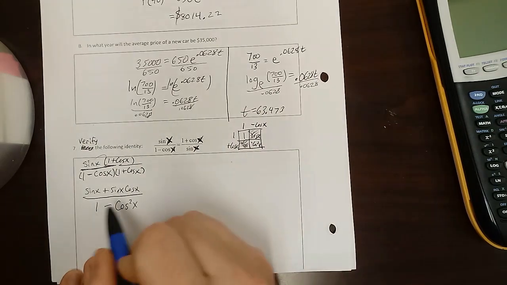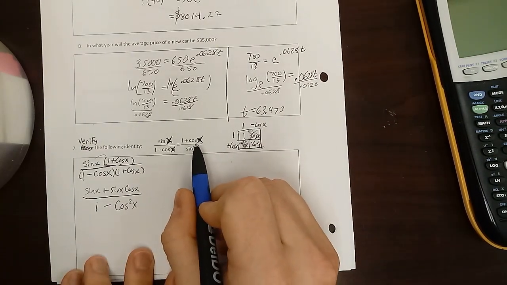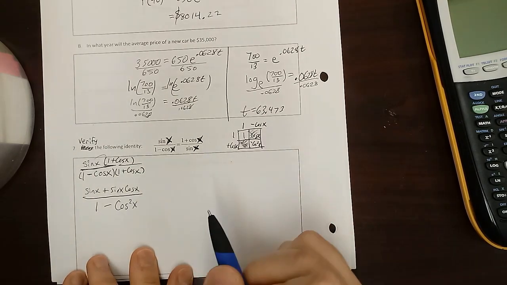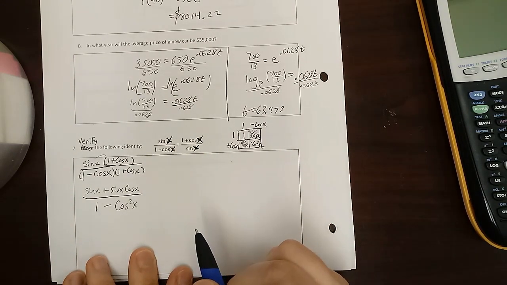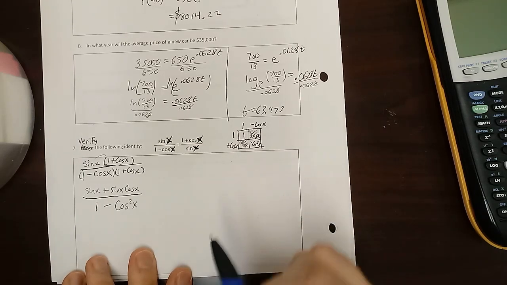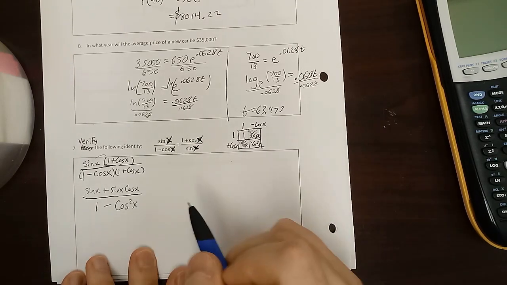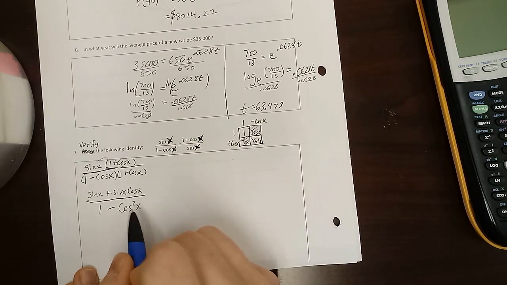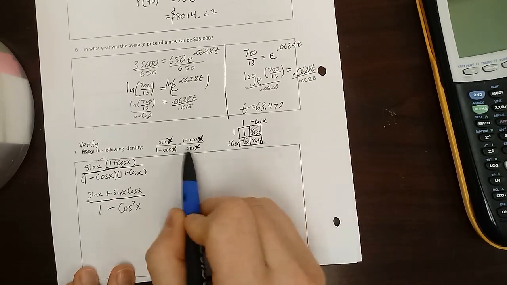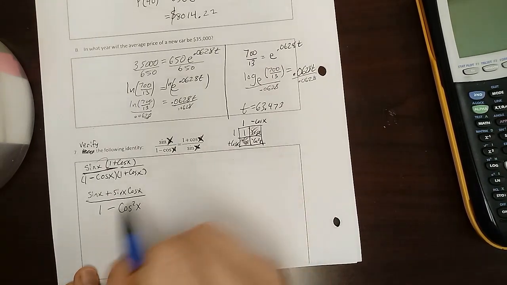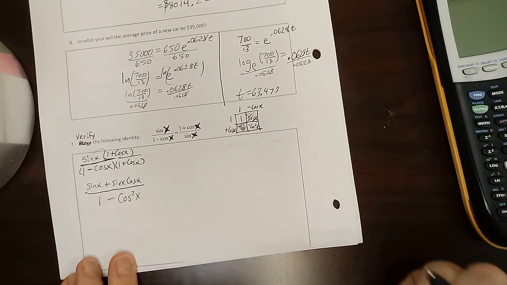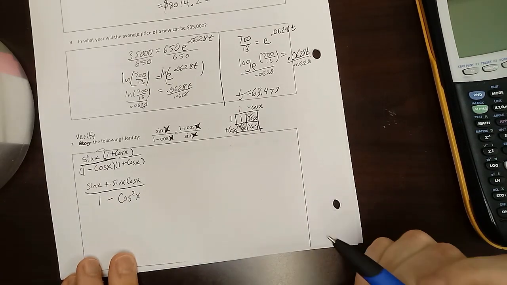Okay. Remember, my goal is for this to be this. Right now, this does not look like that. And I'm like, man. So I think I can use a special formula. The special formula is on our formula sheet. I see 1 minus cosine squared. And I see that in the answer, I'm supposed to have sine squared down here. So this is a hint to me that I can use that Pythagorean identity, sine squared plus cosine squared equals 1. And there's a bunch of different ways to manipulate it.